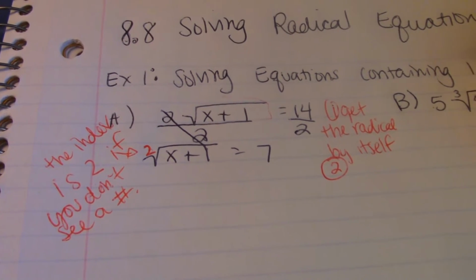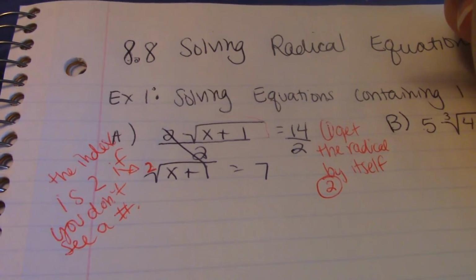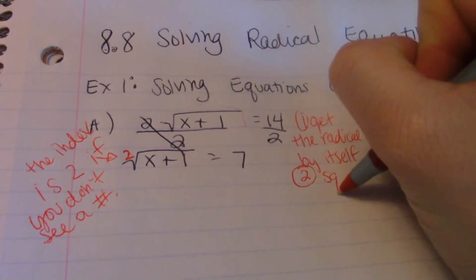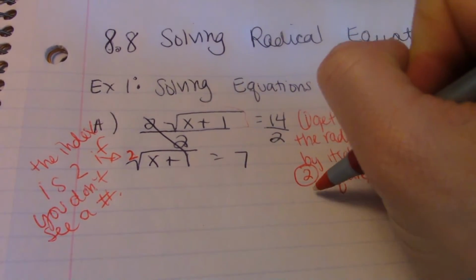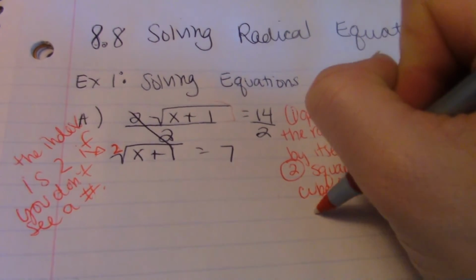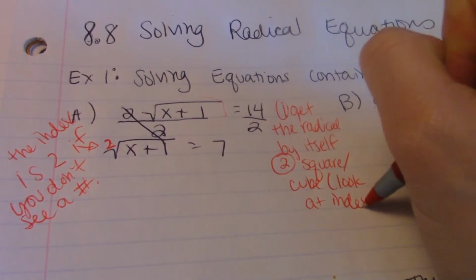So we're going to square it, or we're going to cube it, whatever you need to do based on the index. So I'm going to put square, cube, and then write look at index.